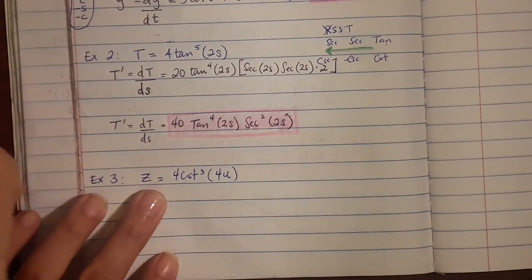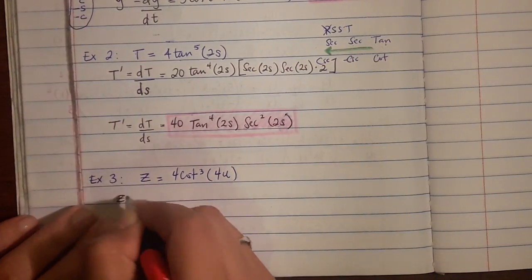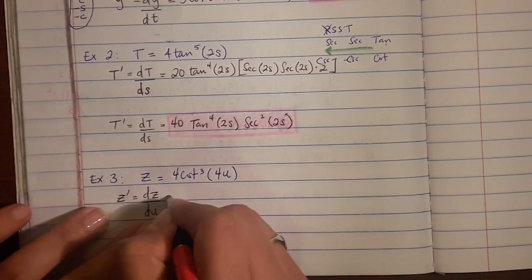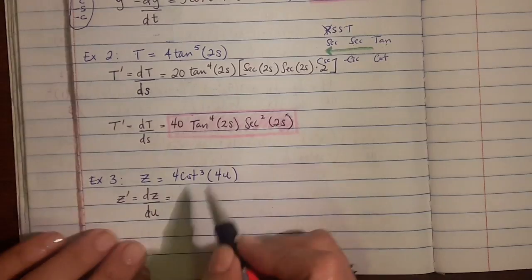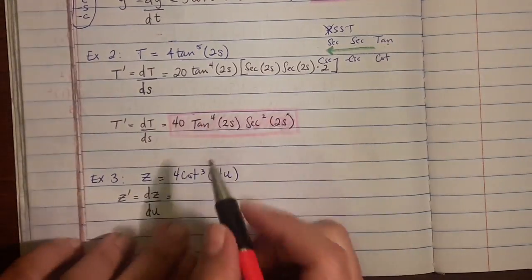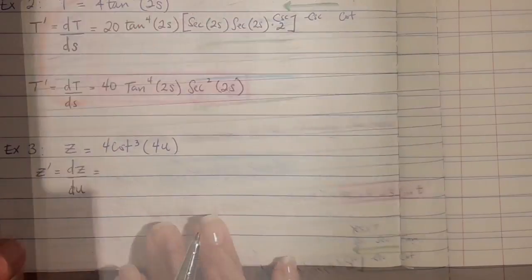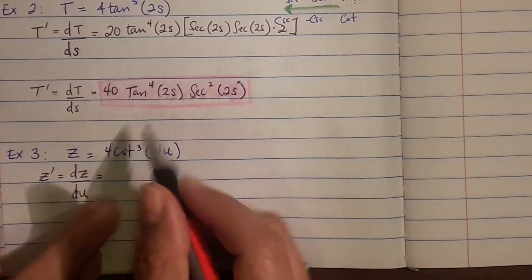So this is another chain rule problem. You need to recognize when to use the chain rule. So again, the derivative of z with respect to what? With respect to u, so dz/du. Alright, so again, this is a chain rule. You take the derivative of the outside, and then multiply by the derivative of the inside. So the derivative of the outside is a power.